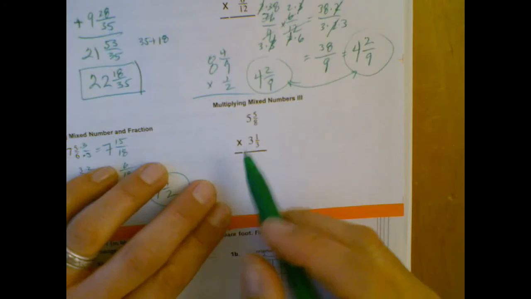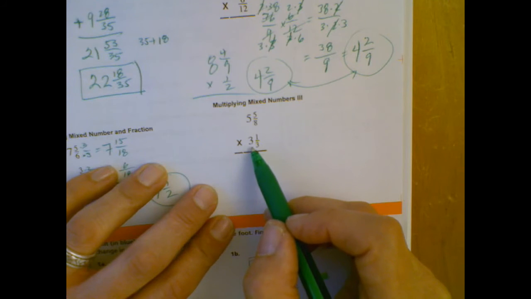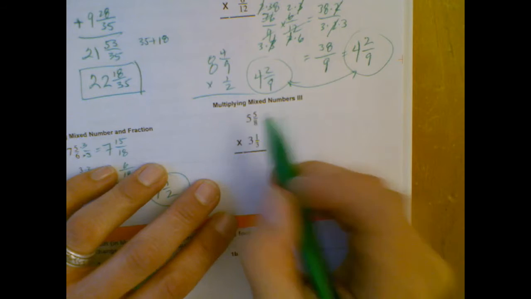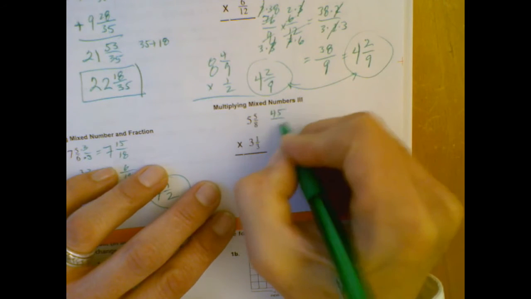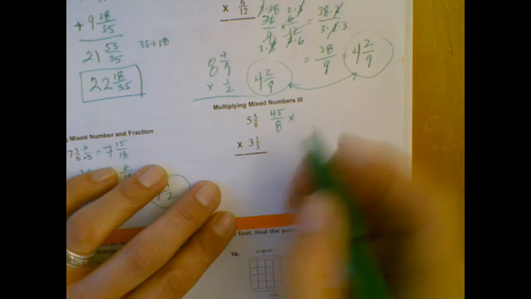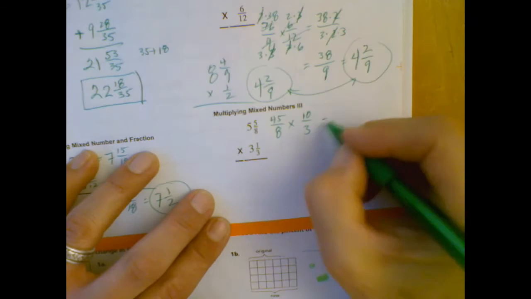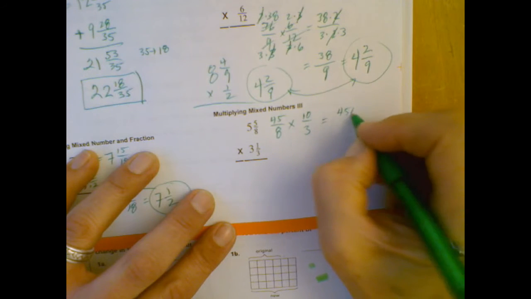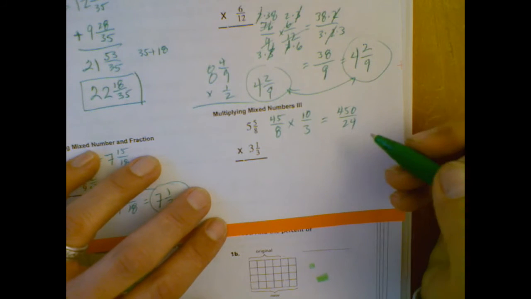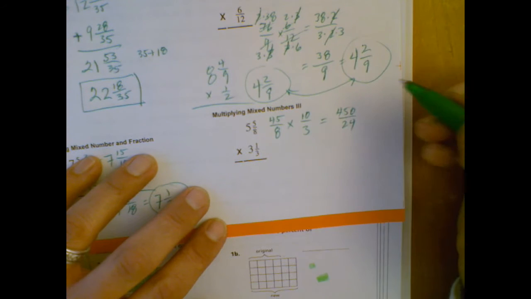One more problem here. So now I have 2 mixed numbers I'm multiplying. So let's first change it to an improper fraction. 8 times 5 is 40, plus 5 is 45, so 45 over 8, times 3 times 3 is 9, plus 1 is 10, 10 thirds. Now if I multiply straight across, which I can, I get 450 over 24, which isn't the end of the world, but it is larger than what I like to deal with.